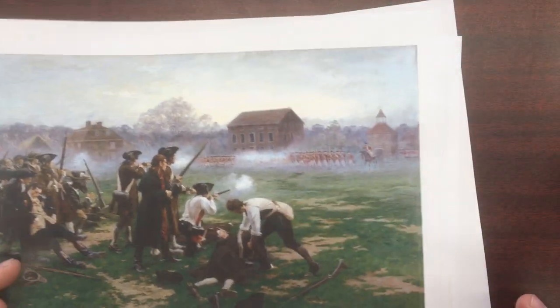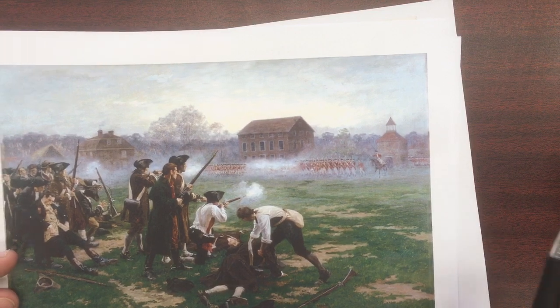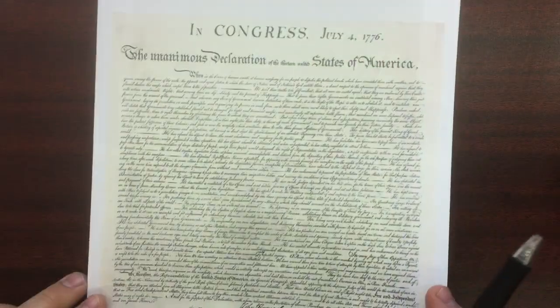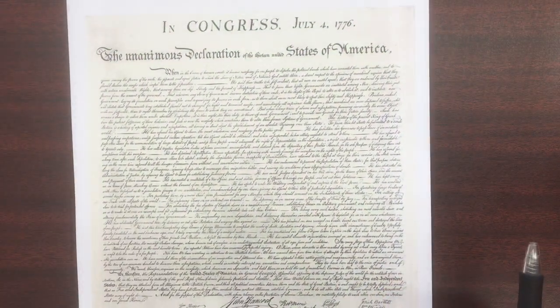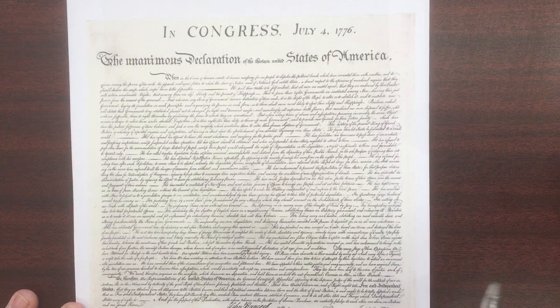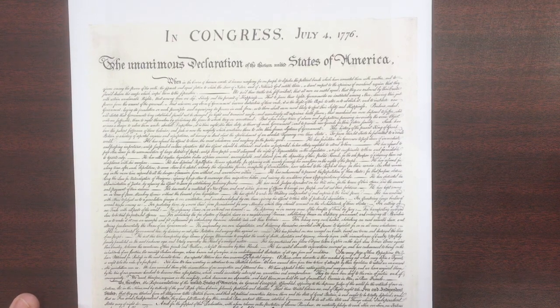Before we get into some details about the war, though, now that we've said how it started, I think we need to talk about the reasons it started. This is very important. And here is a nice copy of the Declaration of Independence.